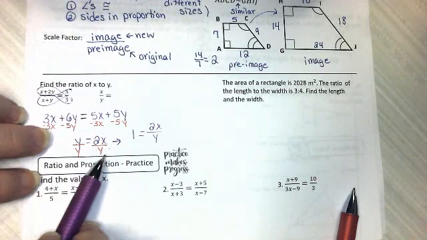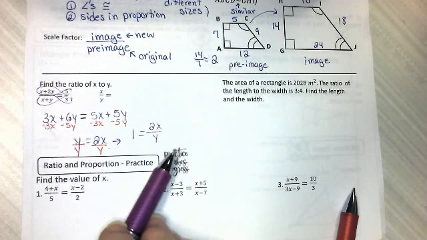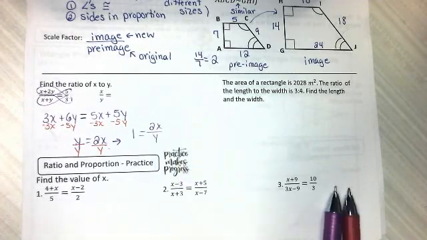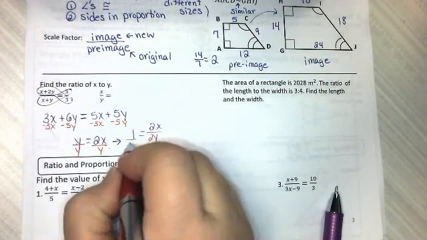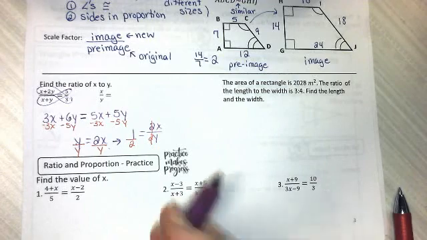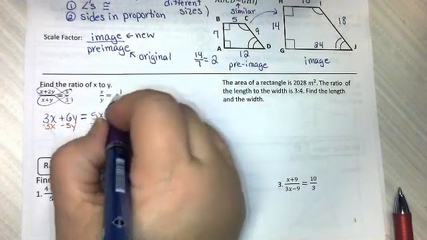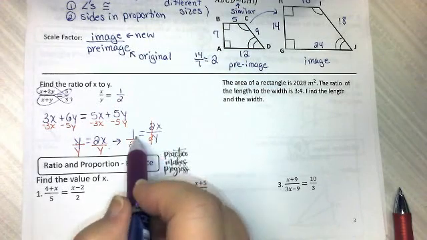Now the right side says 2x divided by y. But my question was, what is x divided by y? So I need to get rid of that 2. And the way we're going to get rid of that 2 is we're going to divide both sides by 2. 2 divided by 2 is 1. And on this side, I have 1/2. So the ratio of x to y is 1/2.